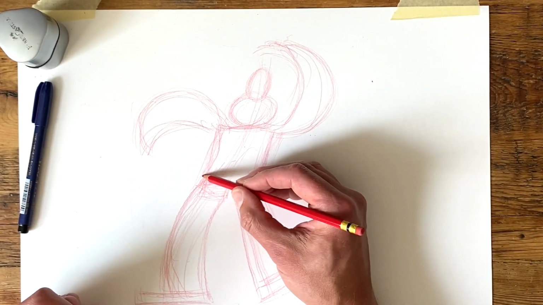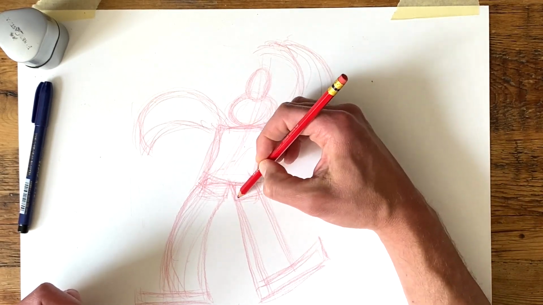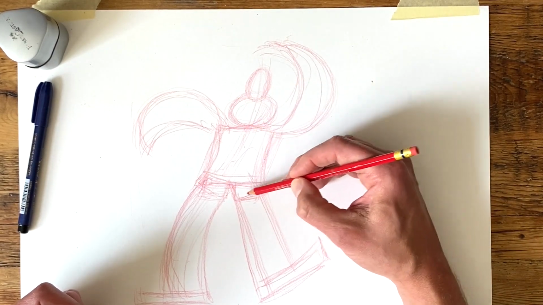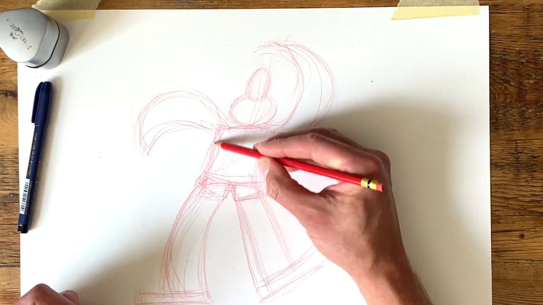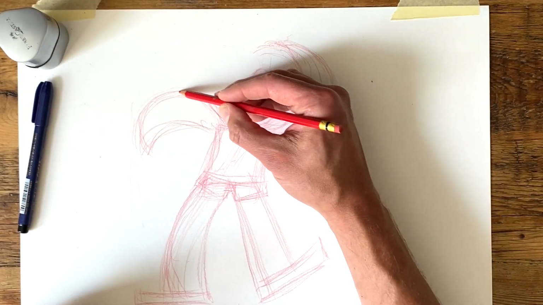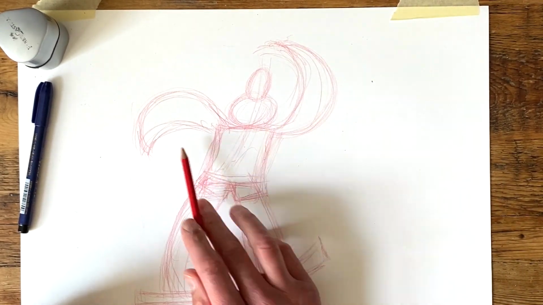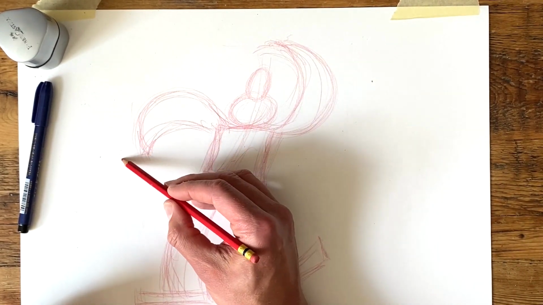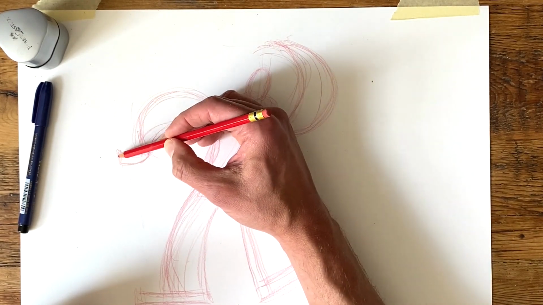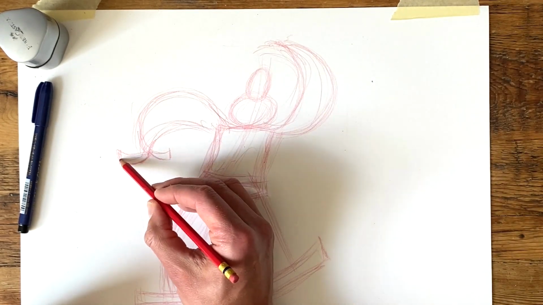And those little squares I drew down there, he's going to have some shorts on or something. It's going to be summertime. So here it's coming together. I'm refining my lines. Now on this first banana shape, I'm going to do some more noodly part here and for his thumb over here, and that's going to be his hand.